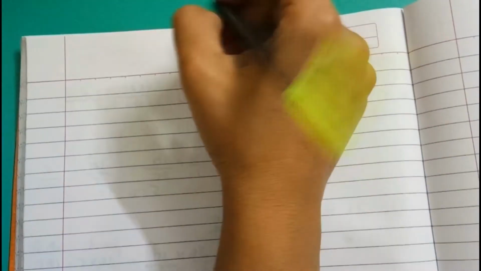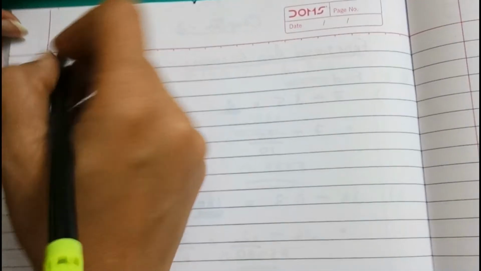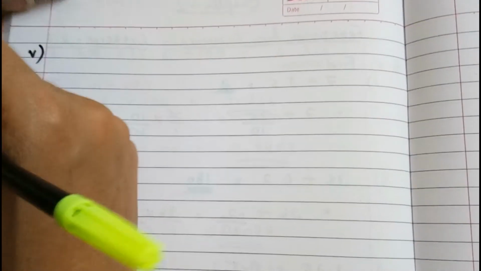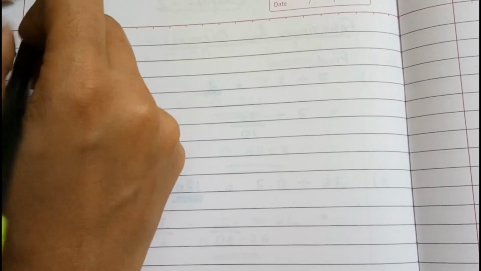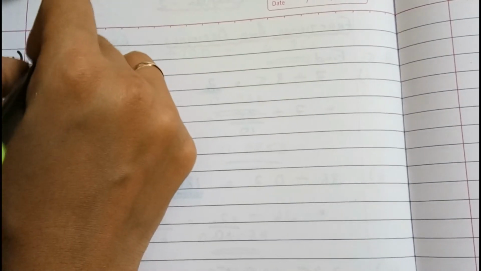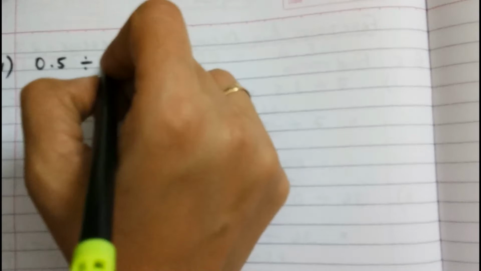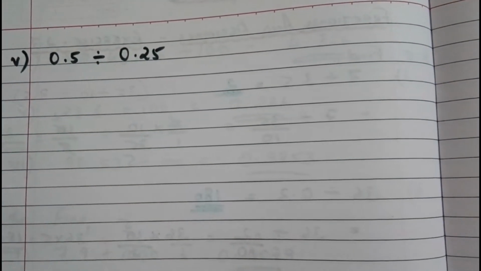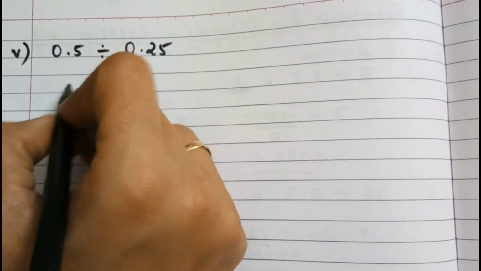Okay. Now next we will move towards the next question. That is question number 5. Sub question number 5. And what is the sub question 5 here? It says 0.5 divided by 0.25. Okay. Now how will we write this?